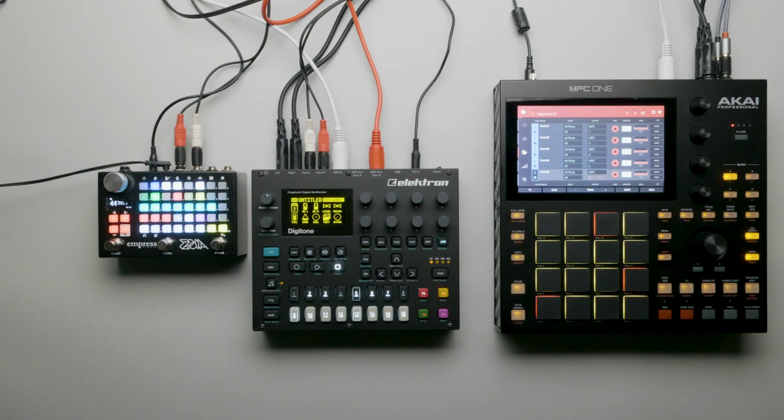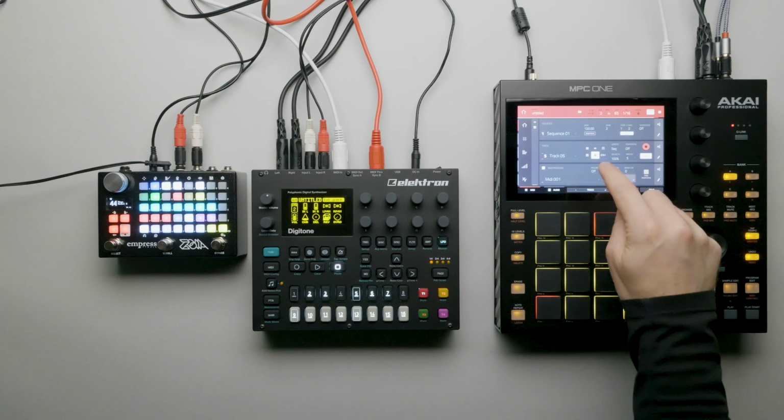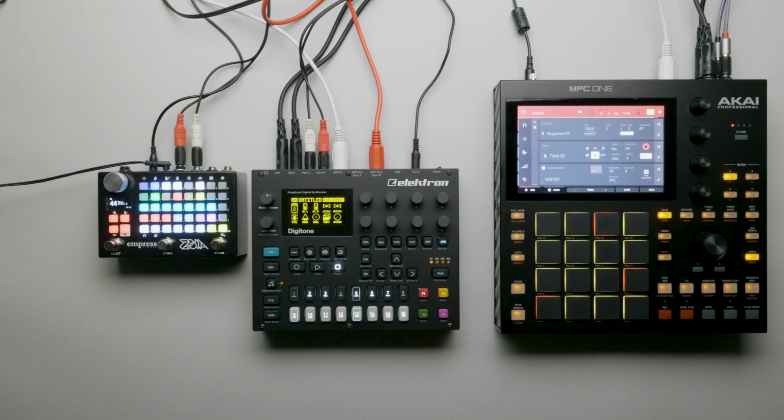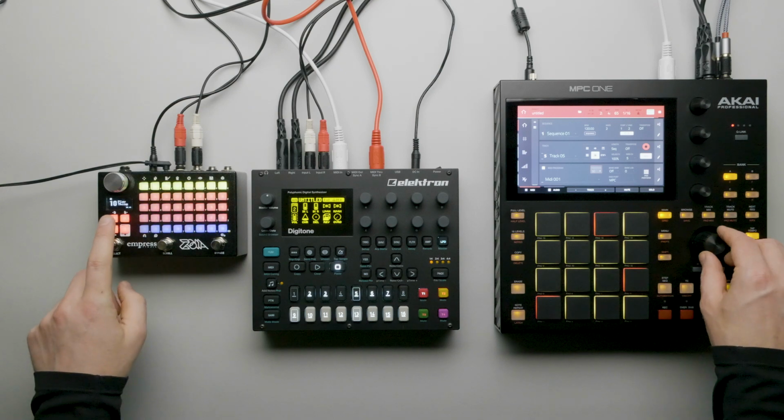Now, this is a good time to point out that you can send program messages from the MPC to synths that can accept them. The benefit of this is that we can switch sound presets from another device and record those changes into a sequence. For example, on the MPC, in the Zoya's program section, we could change the program number and it will change the preset on the Zoya.